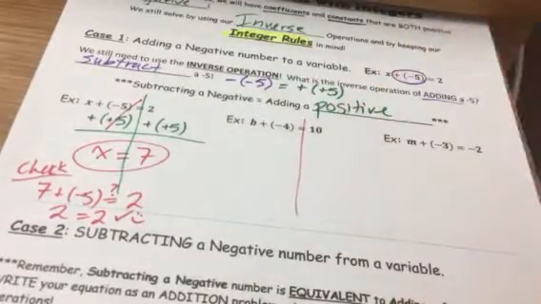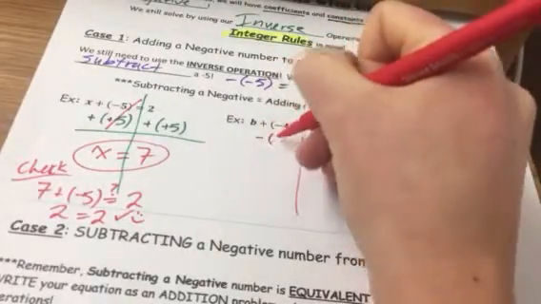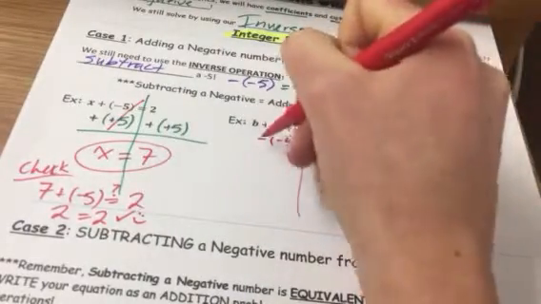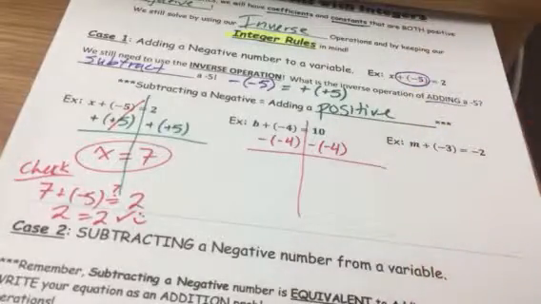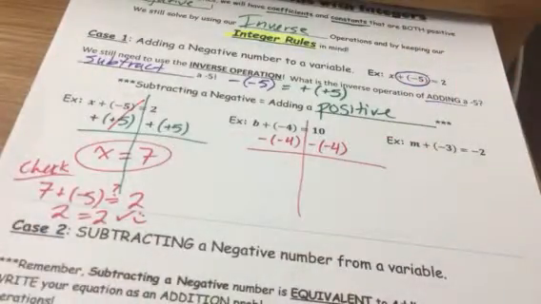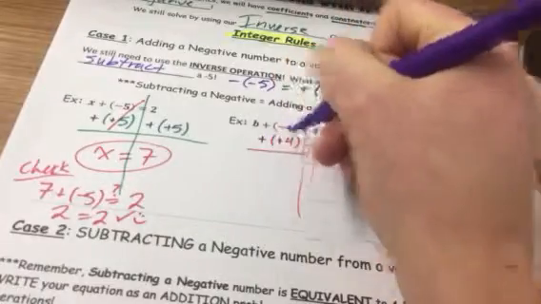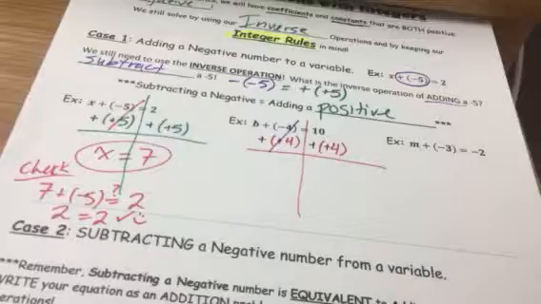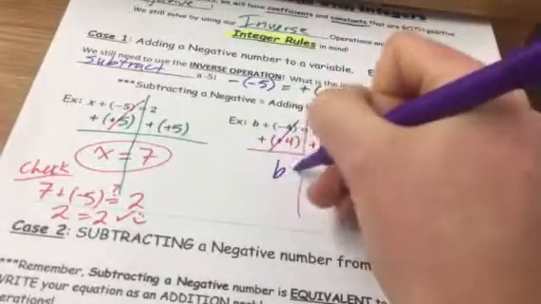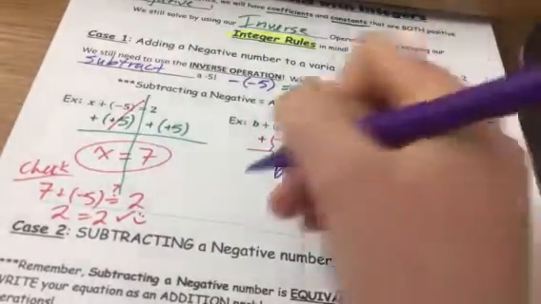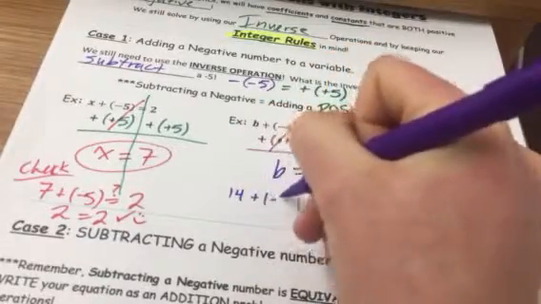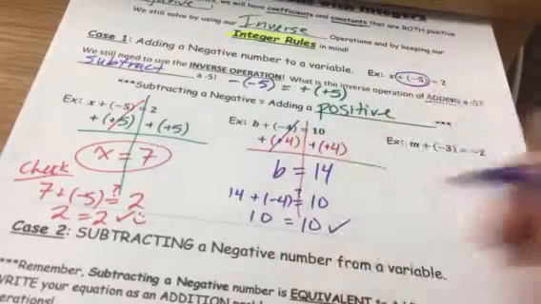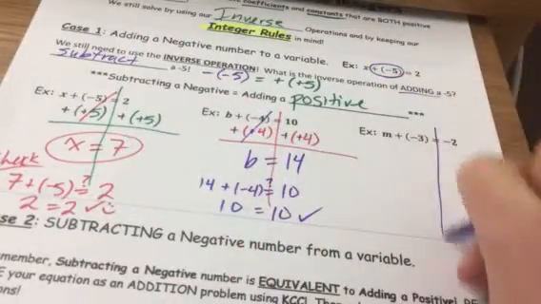If we have b plus negative 4 equals 10, I'm going to subtract a negative 4 to undo that because the opposite of adding is subtracting. So I set up my algebra T. I'm going to go ahead and KCC that, because subtracting a negative is the same as adding a positive. My negative 4 and positive 4, boom, they cancel out. Negative 4 plus 4 is 0. So you have b equals 14. Let's check our work. Is it true that 14 plus negative 4 does indeed give us 10? 10 equals 10. Beautiful.